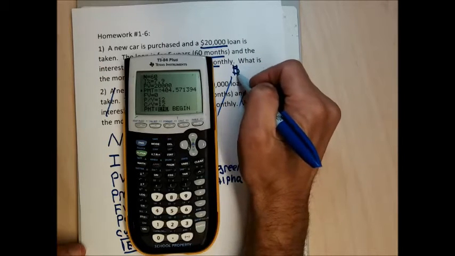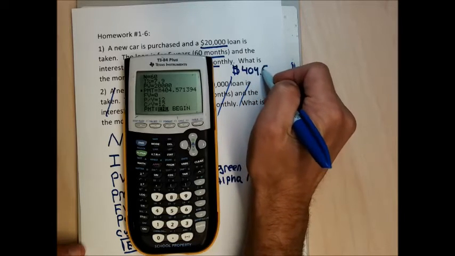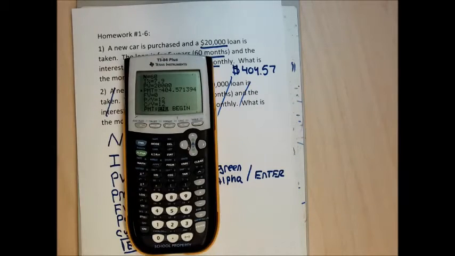The answer to problem 1, the payment's going to be $404.57. Be nice if I actually had the answers around so I could check myself. I do have it here.